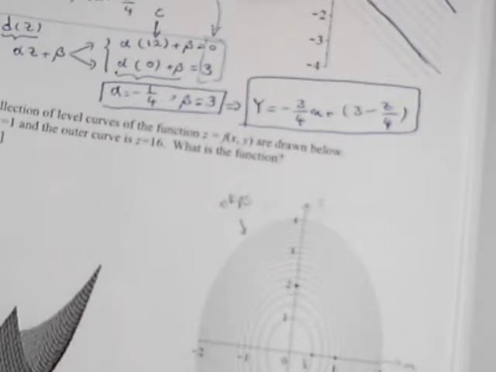I think it's called intercepts. So the next step for me was to find the relationship between those intercepts and that C, the height, the level, right? I claimed that that relationship is linear.